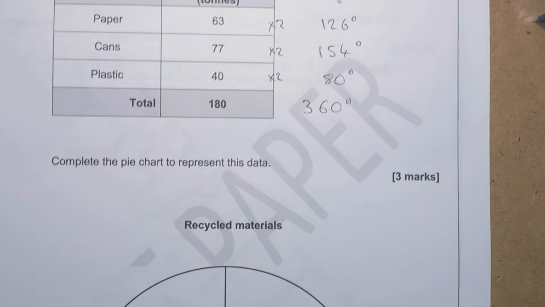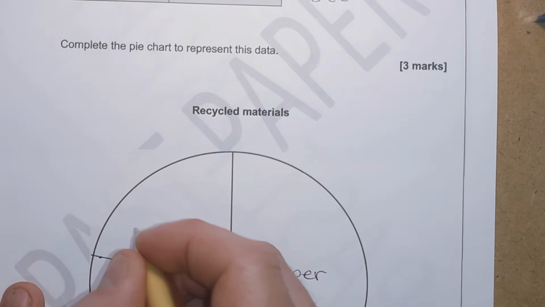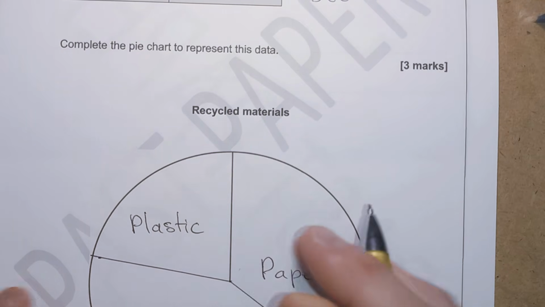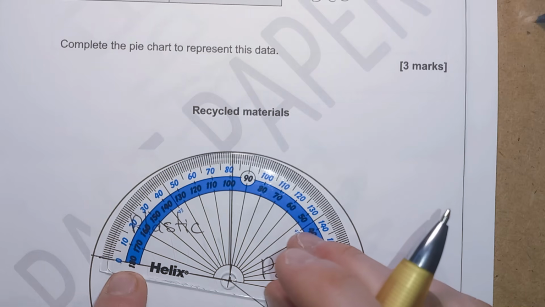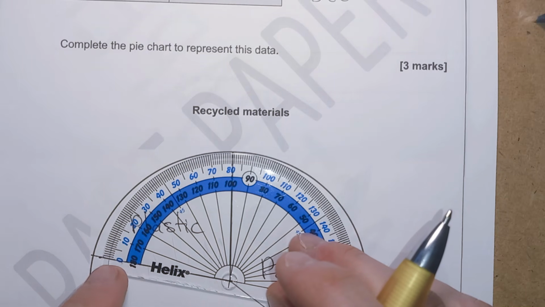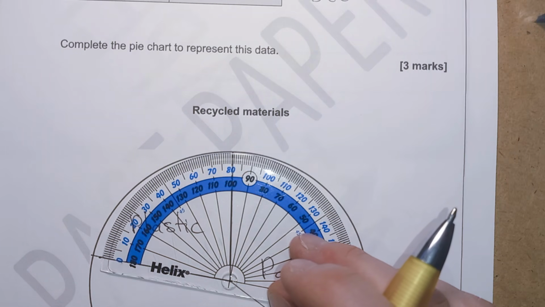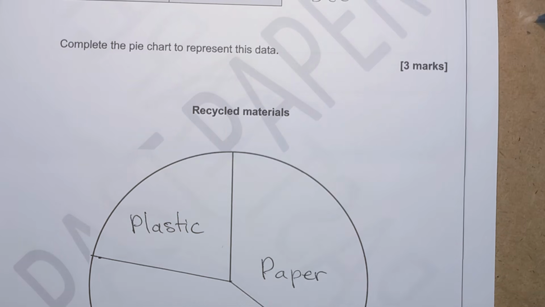So whatever's left is going to be our plastic, and it should be 80 degrees. Now what we can do is we can check, so we can line this up here. We got it on 0, go round, there you go, bang on 80 degrees. If you're 1 or 2 degrees out, don't worry about it, so long as it's, as I say, no more than 2 degrees. Okay.